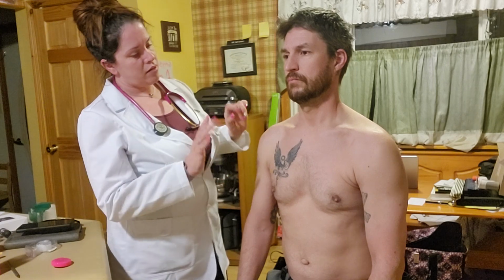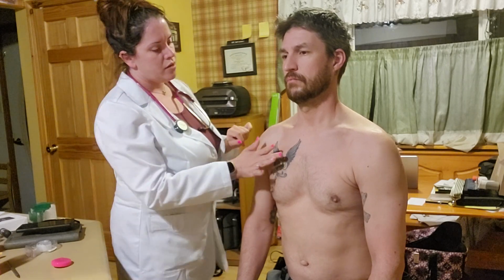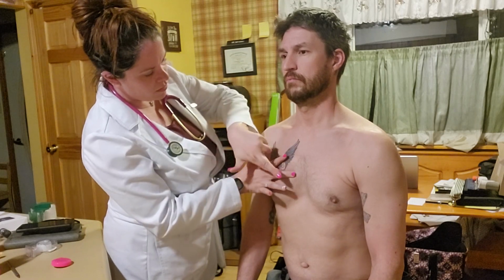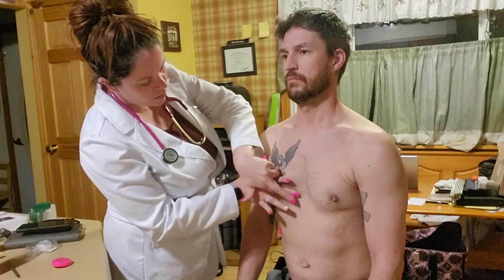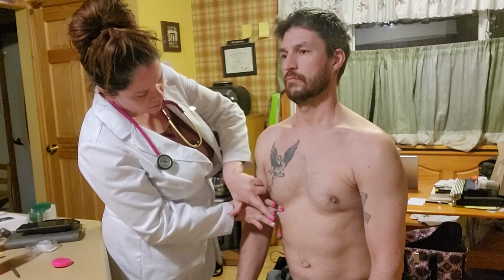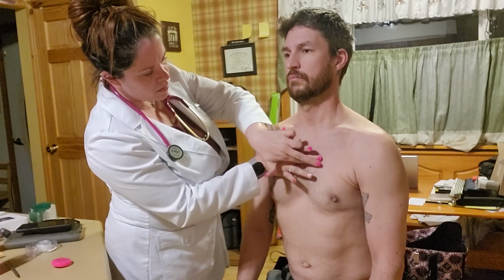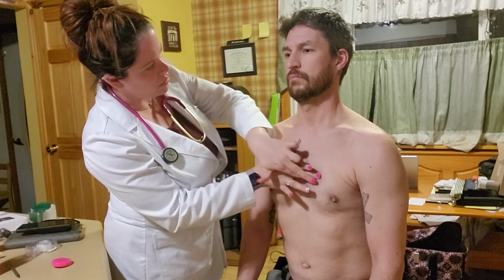Now I'm going to percuss the anterior of the patient. So I'm going to actually do that in a ladder motion. Easier.